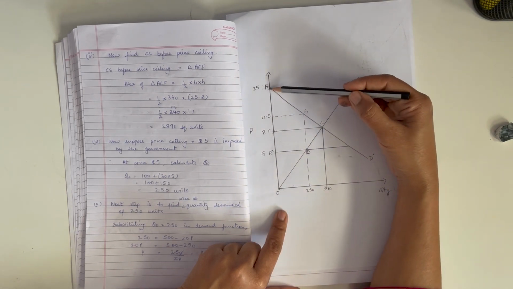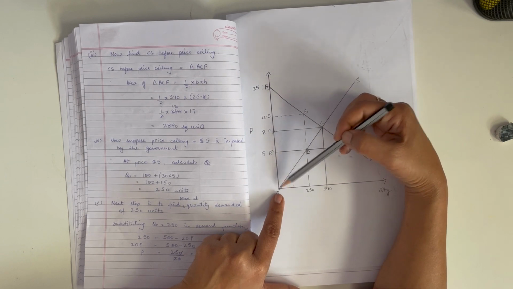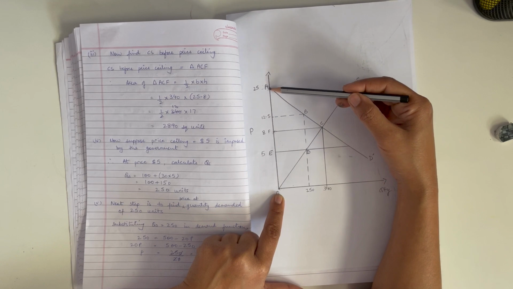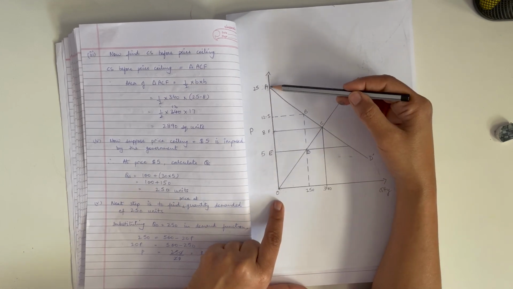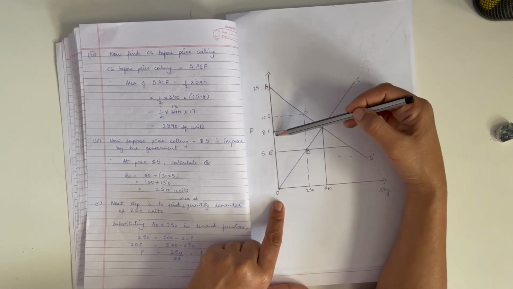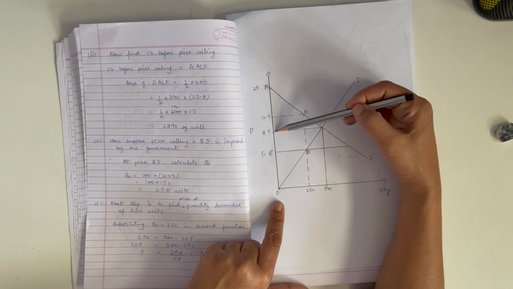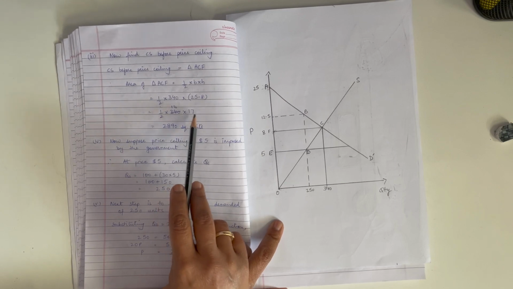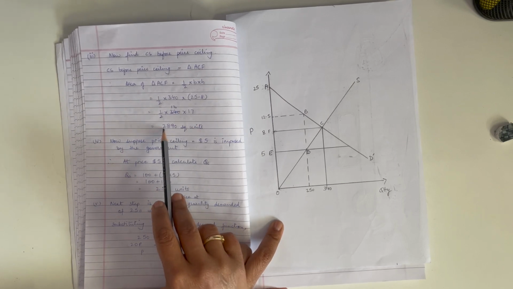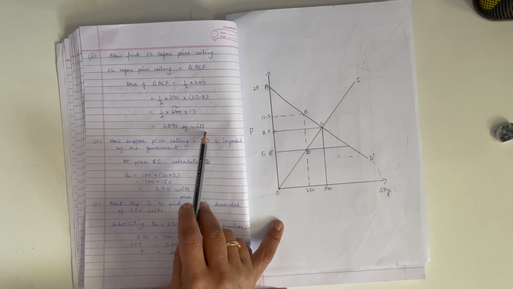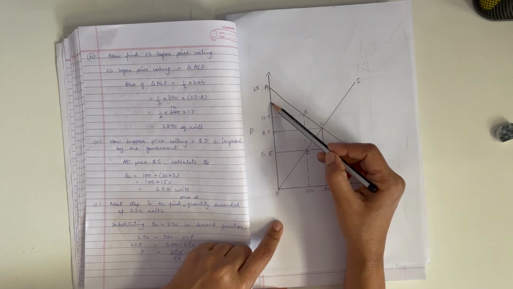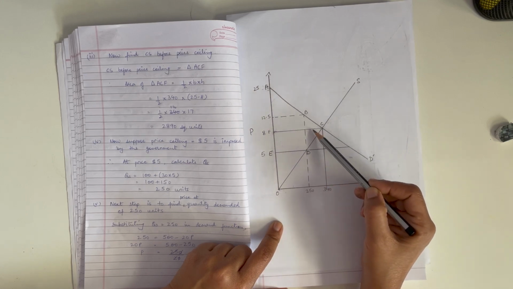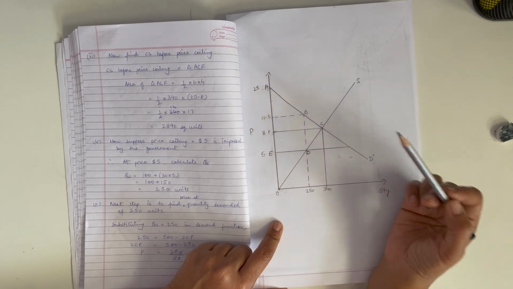In order to take out height AF, what we have to do, OA minus OF will give you FA, right? OA is 25, OF is 8, and this little height then I get as 17. So that's what I have written here. Half into base into height, and now with some cancellations that give me 2890 square units. All right, so this whole is my area of consumer surplus before any price ceiling, right?